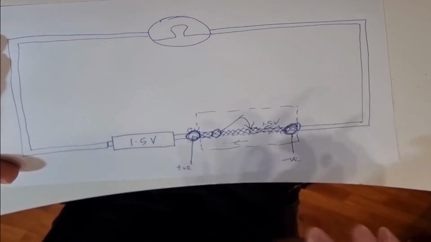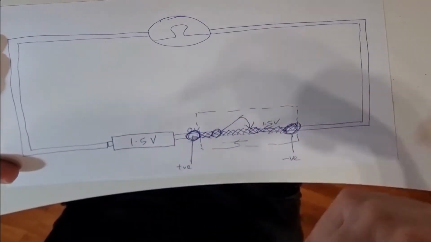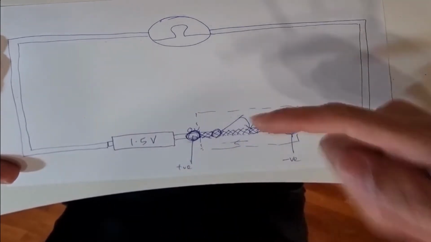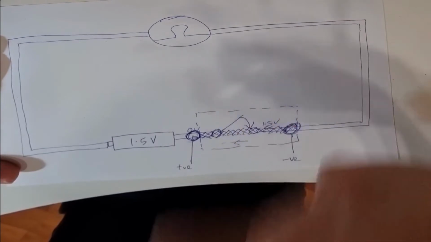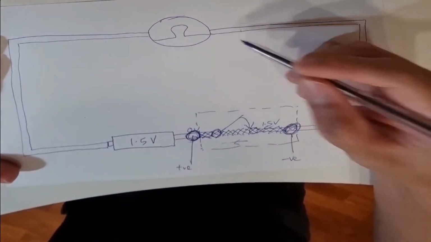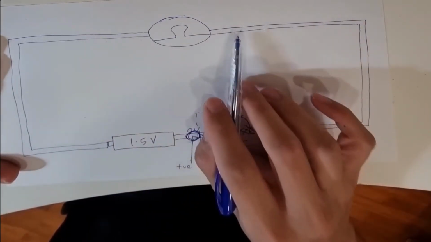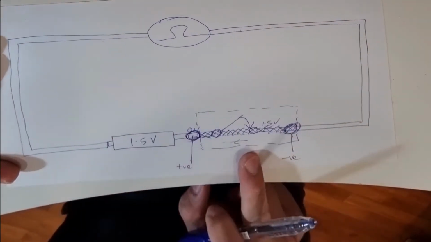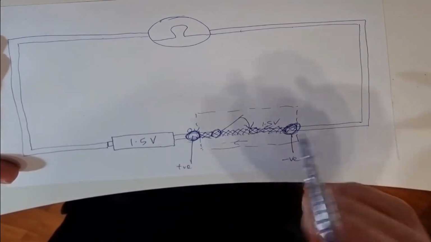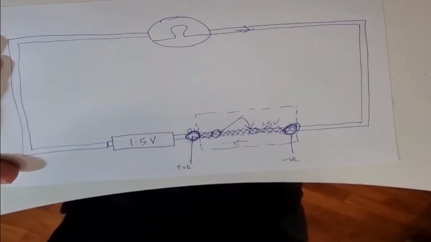Okay, so when this happens, this is enough to generate a magnetic field, right? And this magnetic field will propagate at the speed of light to the other end. So the current will be generated so as to oppose the current here. So if the current is going this way, there will be a tiny current generated here, this way.